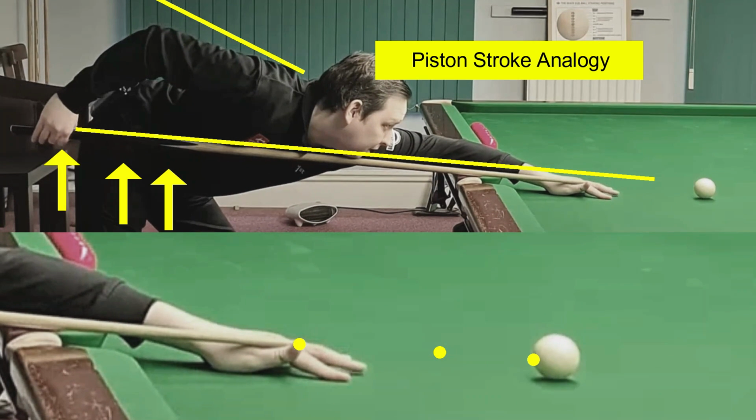At the back of his backstroke, the cue is still in that line. That is, it's still in the same plane as when it was at address. And this is accomplished, no surprise, by dropping his elbow. And if you look closely, the butt of his cue has risen up just a little bit. It would need to lower a tiny bit in order to be perfectly level with that yellow line. So he would have to lower his elbow even just a little bit more to keep it on that same plane.